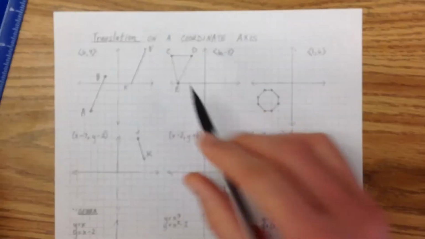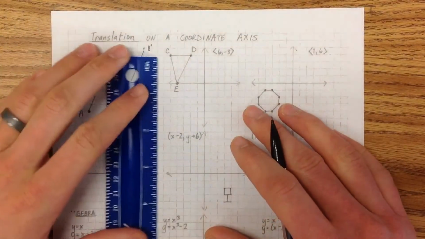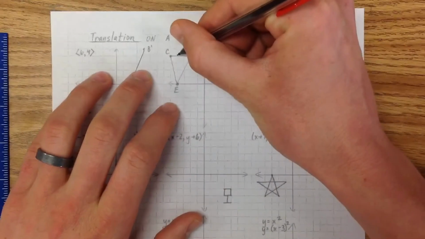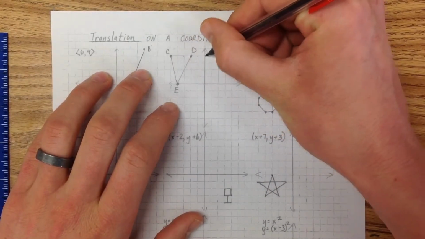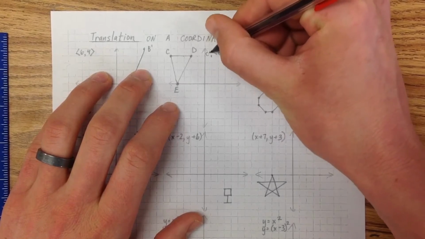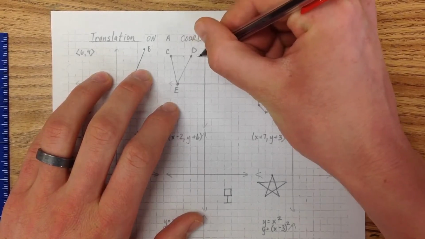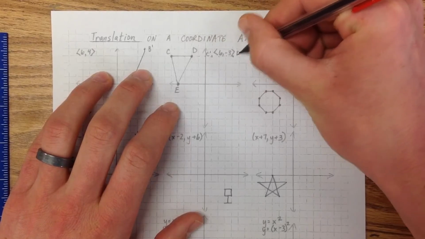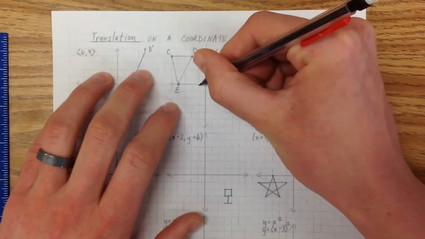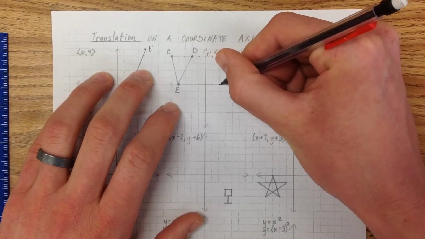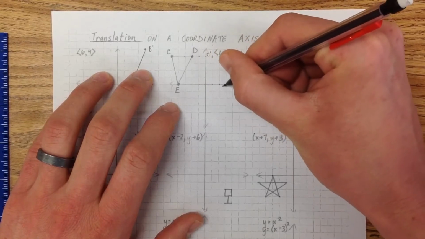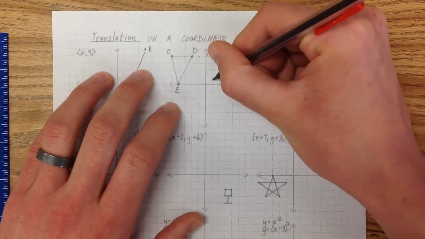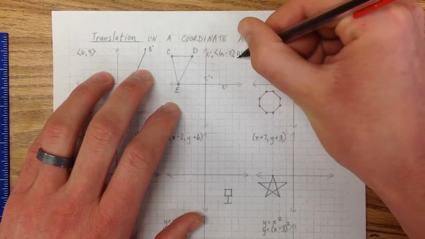Do the same thing here. So 6 to the right. 1, 2, 3, 4, 5, 6. C prime. 1, 2, 3, 4, 5, 6. D prime. 1, 2, 3, 4, 5, 6. E prime. And I move them down 3. 1, 2, 3. And you can do them at the same time like we did earlier. It doesn't matter.